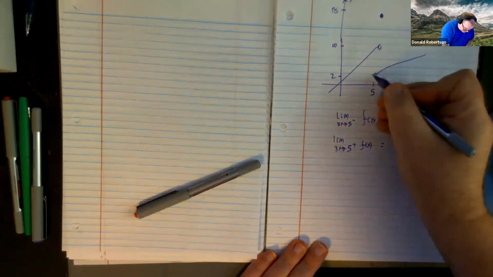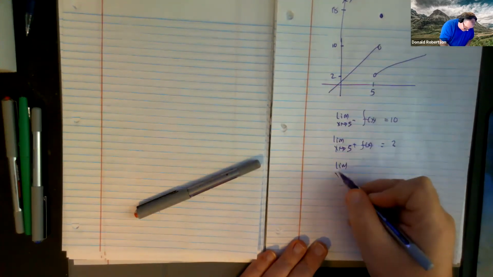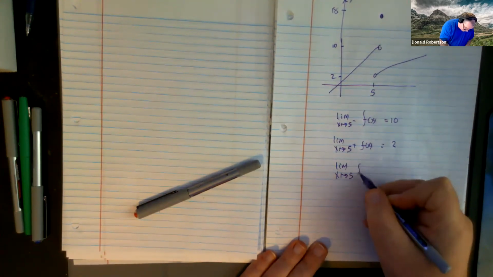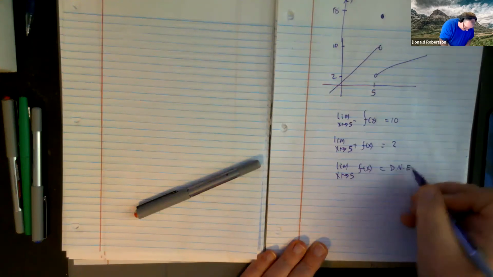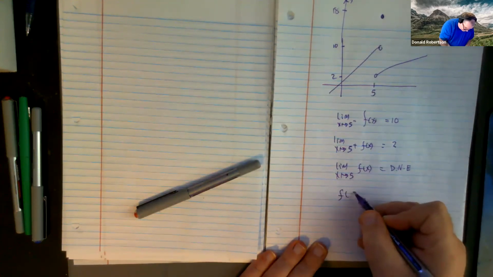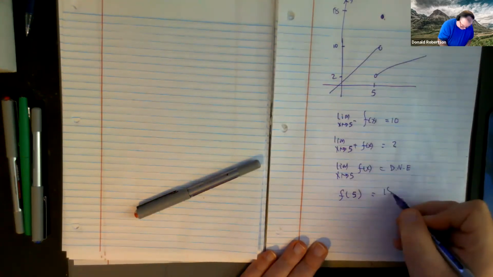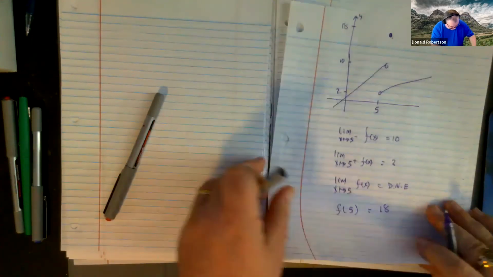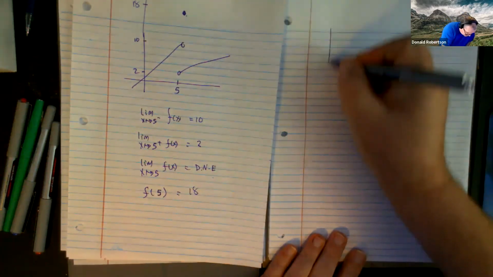The right limit would be 2. The overall limit would not exist, DNE. And lastly, the value of the function at 5 was 18. That's one situation. Here's an even weirder one.